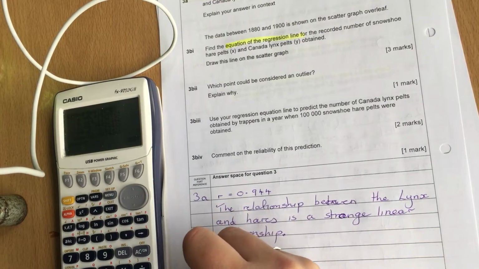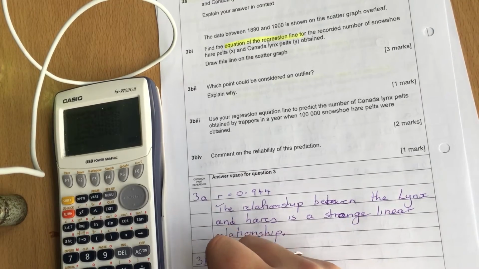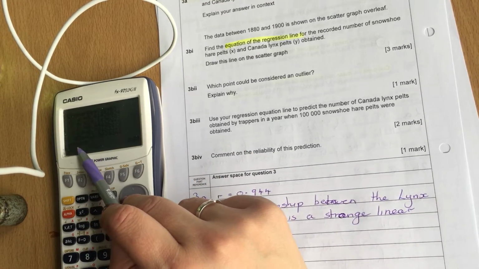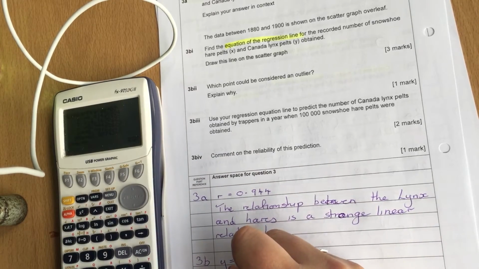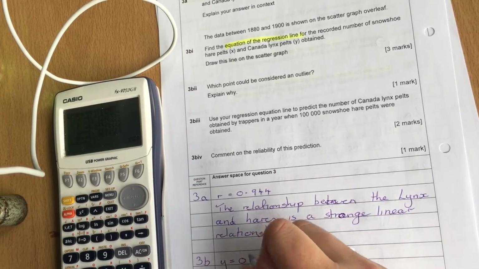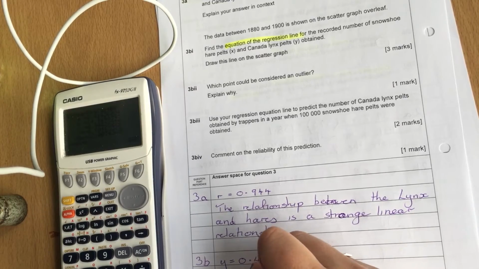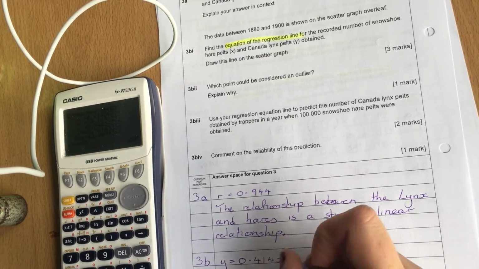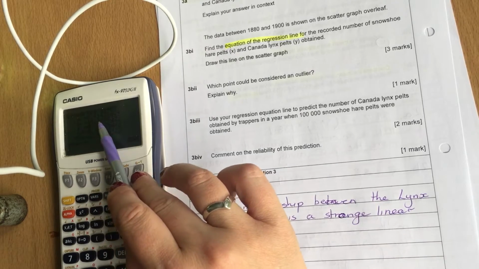So we've got 3b is y equals, it tells us at the bottom that we're doing ax plus b, so y equals 0.414x plus, then b is 14.2.